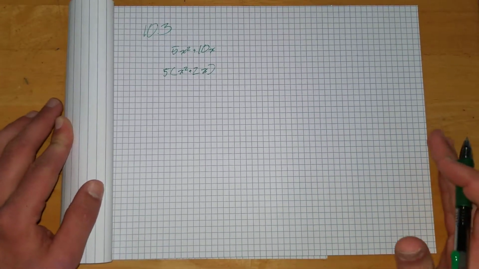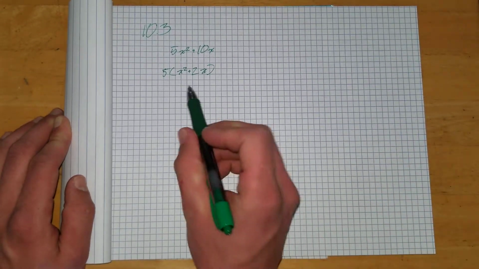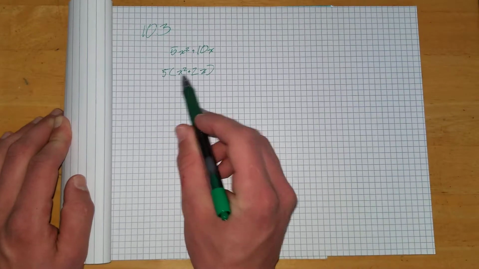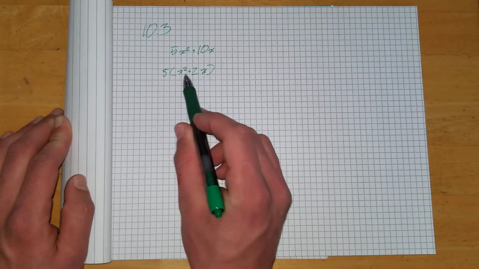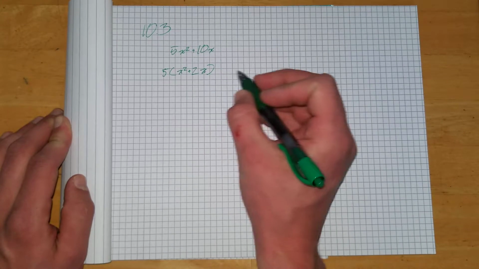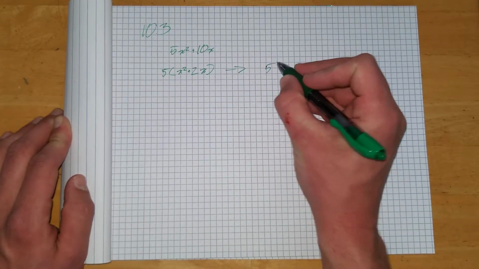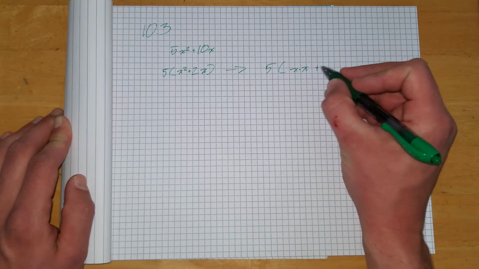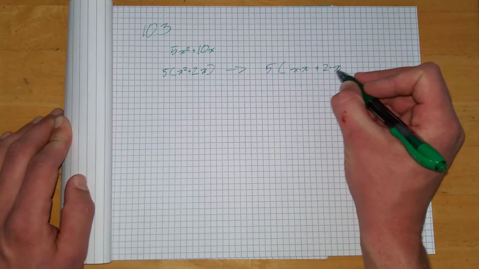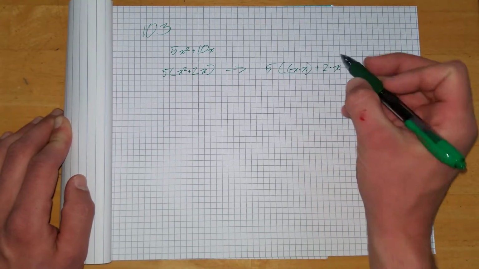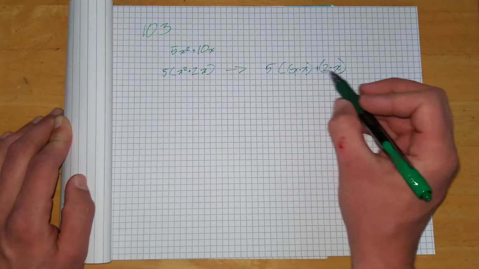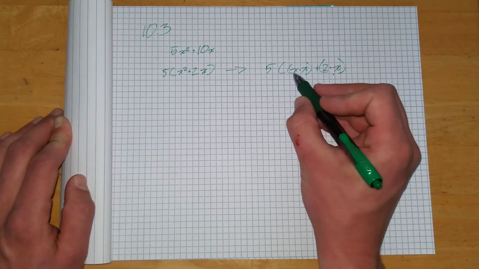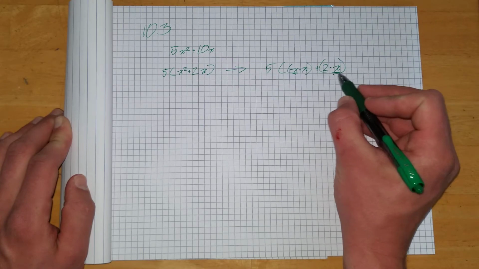So another thing that we have in common with these two is the variable. The variable is the same. This can be written as, I'll write it over here, 5x times x plus 2 times x. You can see that this term and this term are both multiplied by an x, right?